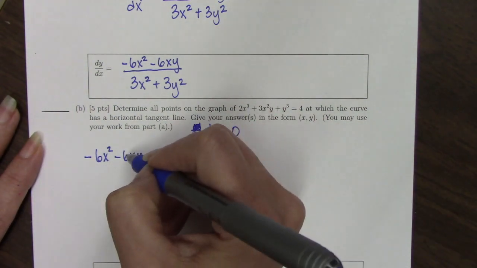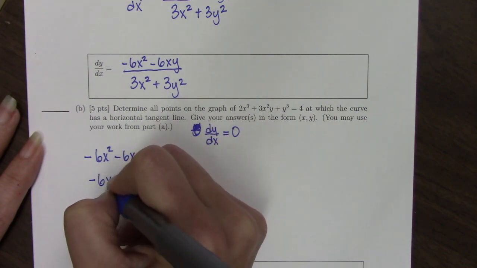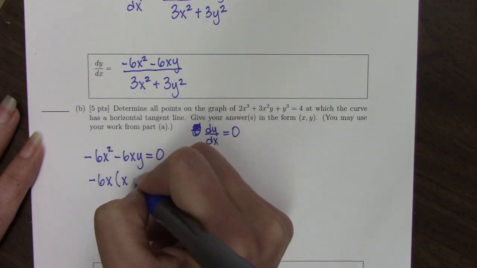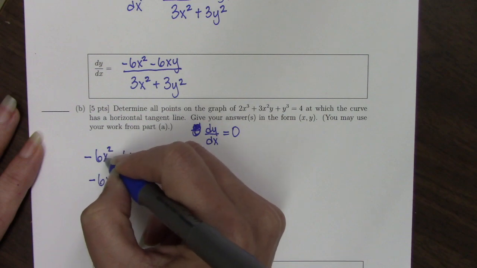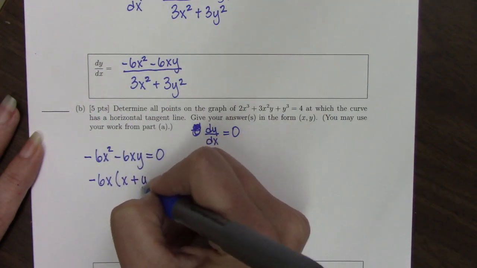I can factor out a negative 6x, and that leaves me with x, because I took the negative 6 and the x, and it just leaves me with positive y.